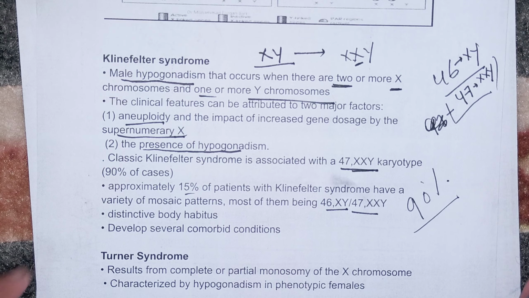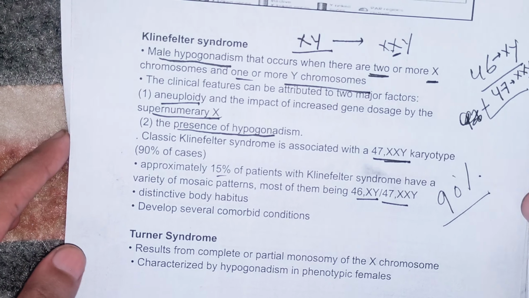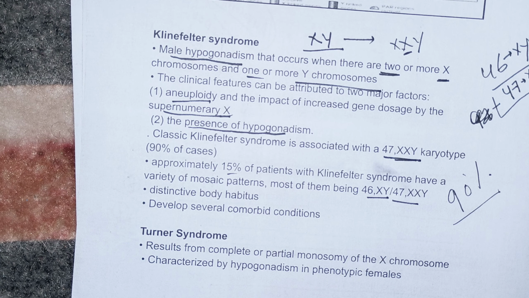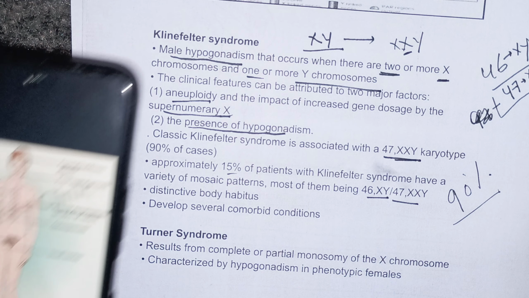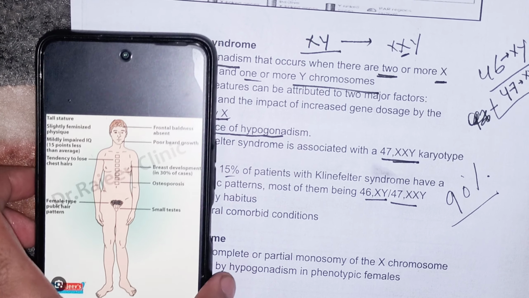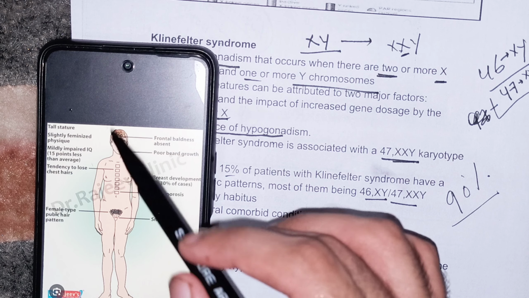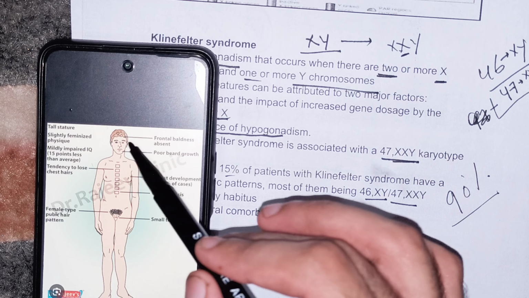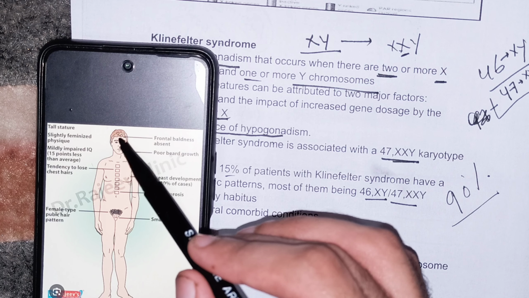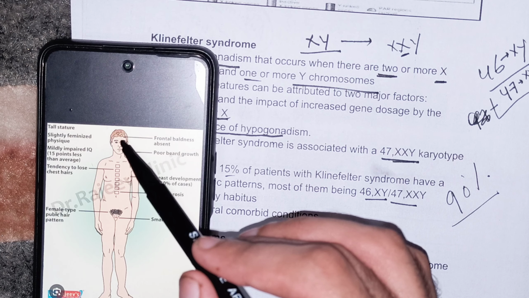Male hypogonadism. Even I can show you some features of the Klinefelter syndrome. You can see there will be feminization because 1 X chromosome is added, so there will be more feminization, and male hypogonadism. Okay, you can see there is a tall stature with the frontal baldness absent. This is more like feminization.